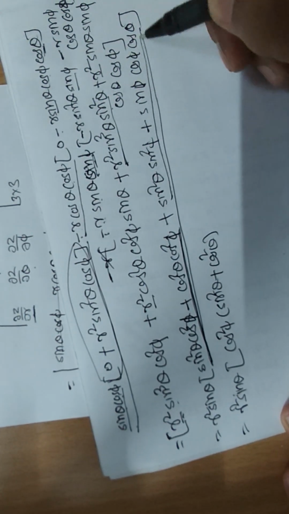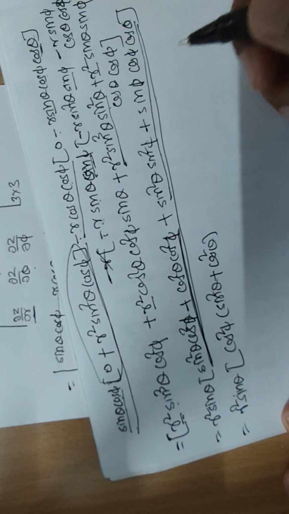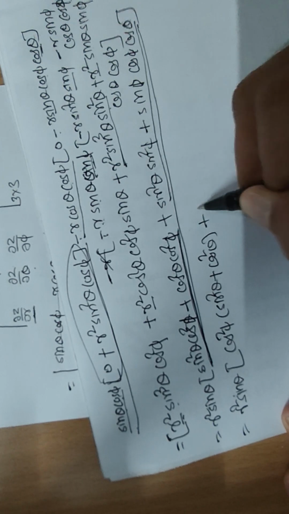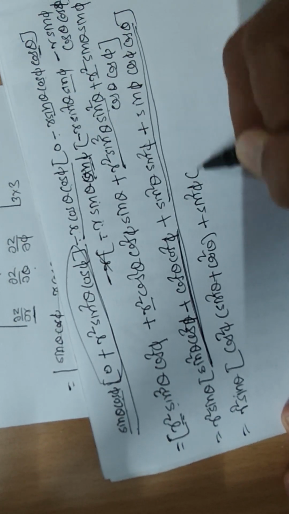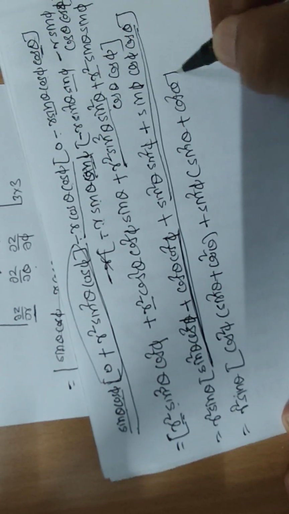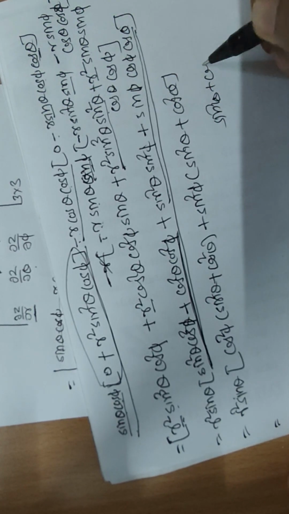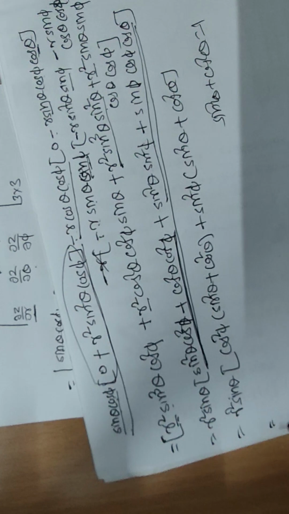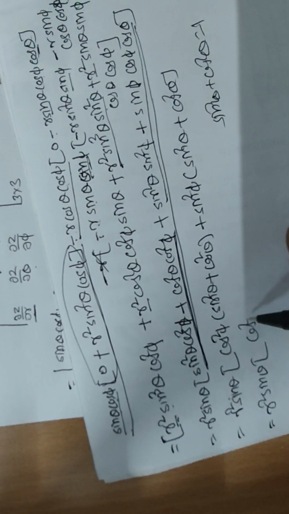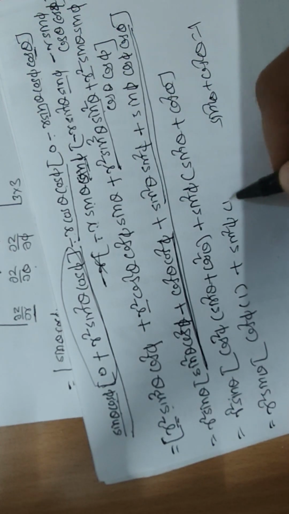And from the remaining two terms I am taking sin square phi common, then remaining is sin square theta plus cos square theta. Okay, we know that sin square theta plus cos square theta is equal to 1. That's why I am writing here cos square phi as it is into this term is 1, plus sin square phi into this term is 1.